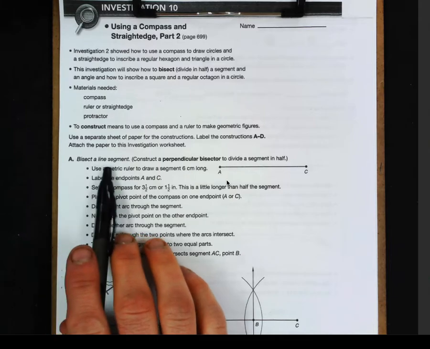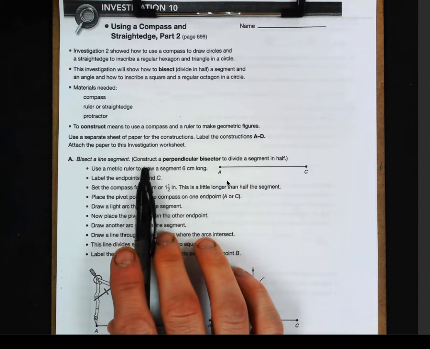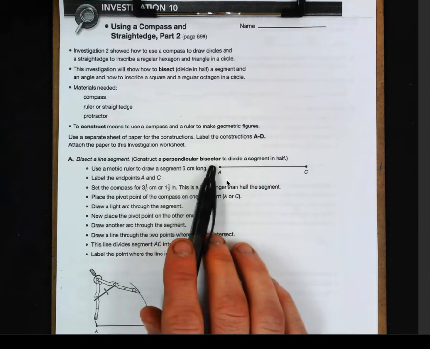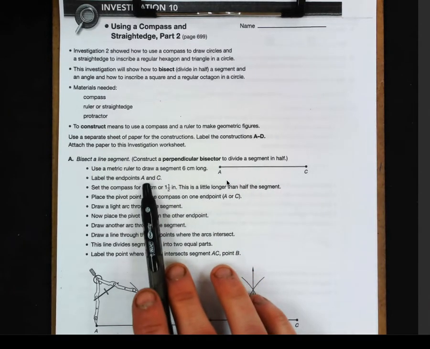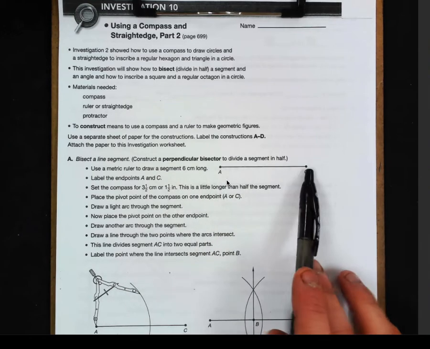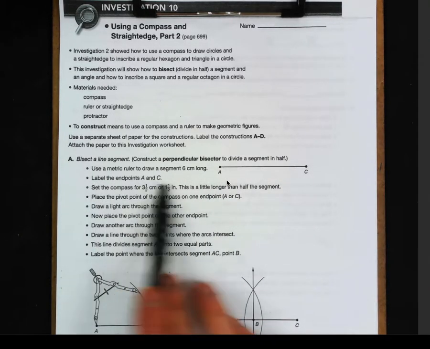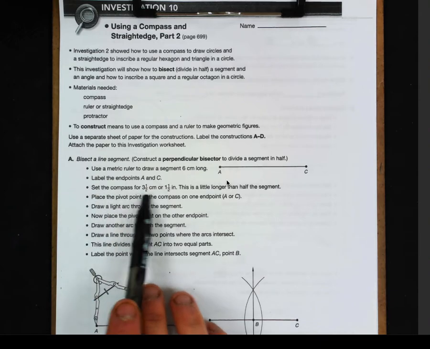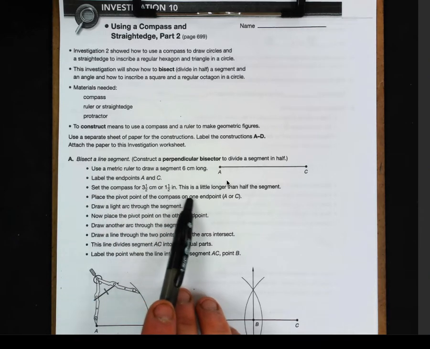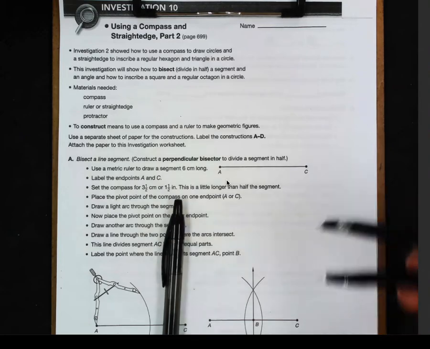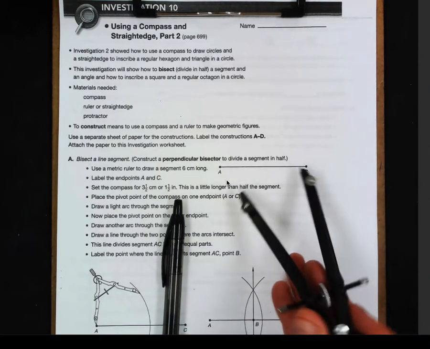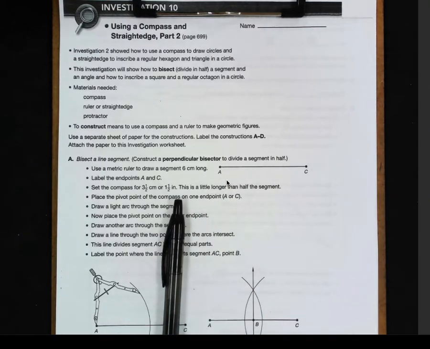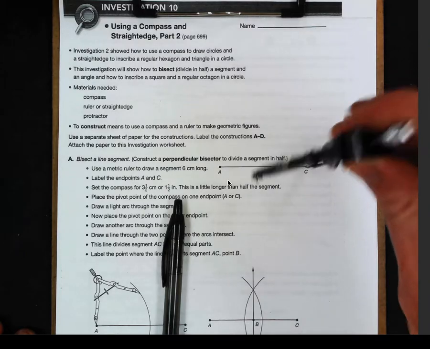Okay, we are going to bisect a line. To do that, we're going to construct a perpendicular bisector to divide the segment in half. It says use a metric ruler to draw a segment 6 centimeters long. They did that. Label the endpoints A and C. They did that. Set the compass at 3.5 centimeters or 1.5 inches. This is a little larger than half. Many of us would say, if I need to draw a segment 1.5 inches, I'll just use a ruler. In math class, we normally don't do that. So I made this a little bit more than a half.